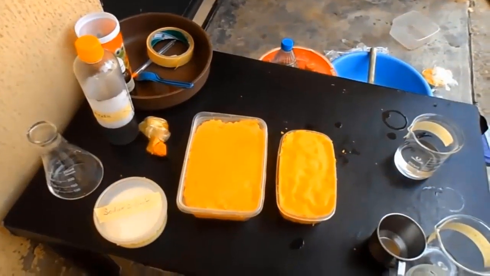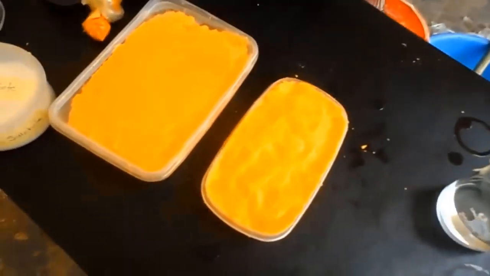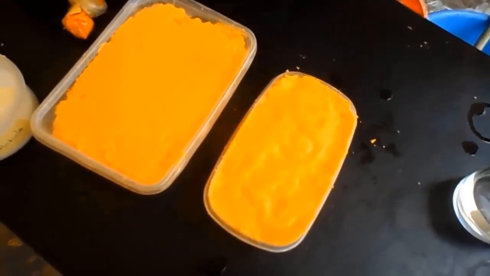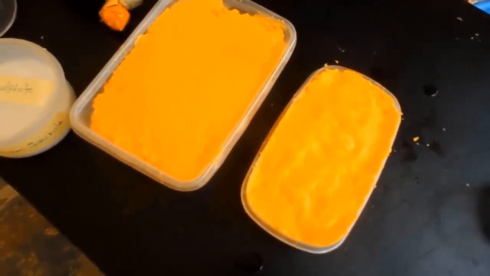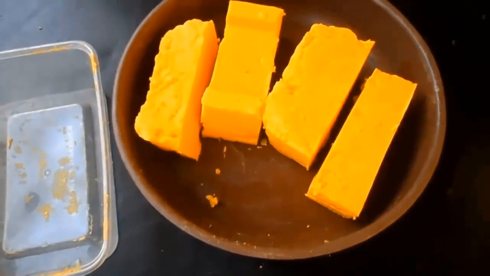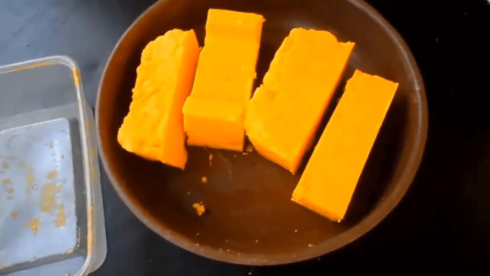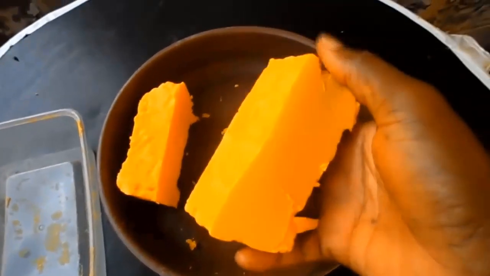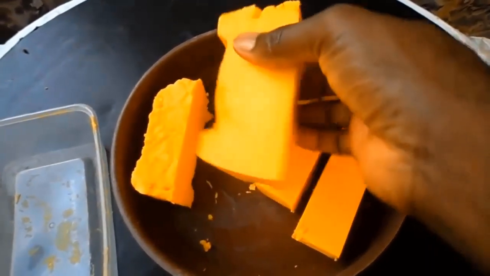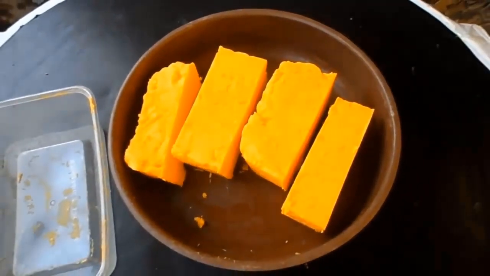Now this is your final soap, and this is how it looked in about an hour or 2. This is how it looked after it has solidified, and we have cut it in 2 shapes. Now for effective result, let it stand for at least 24 hours before use. This is to make sure that the soap goes through a process called curing.